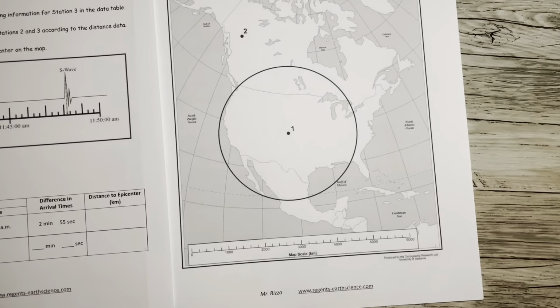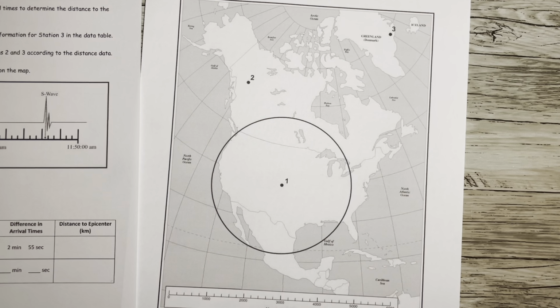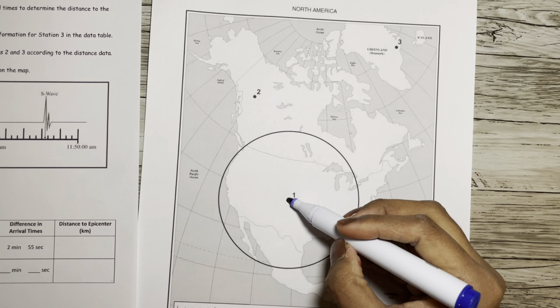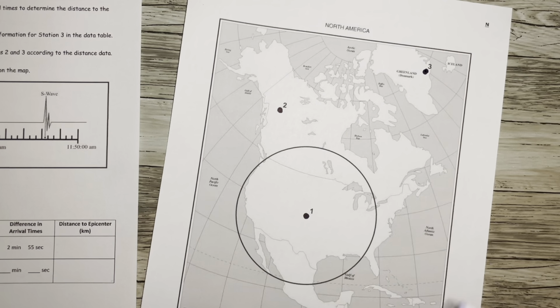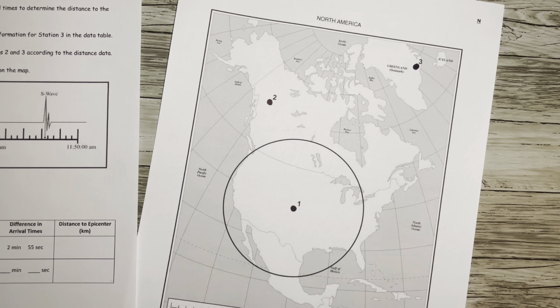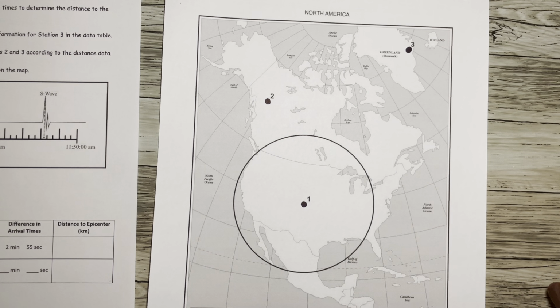The map on the next page looks something like this. So what it's showing us is that we have 3 stations. Station 1 right here, Station 2 right here, and Station 3 right here. All these 3 stations are receiving P and S waves from a certain earthquake, and all these 3 stations are trying to figure out how far away the earthquake is or exactly the location of the earthquake.